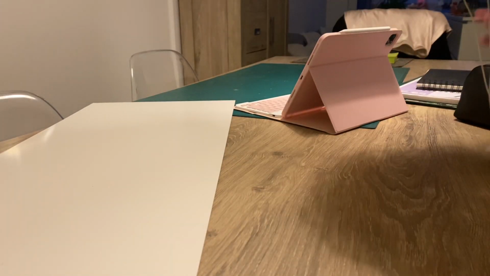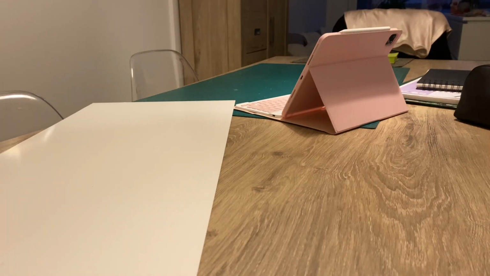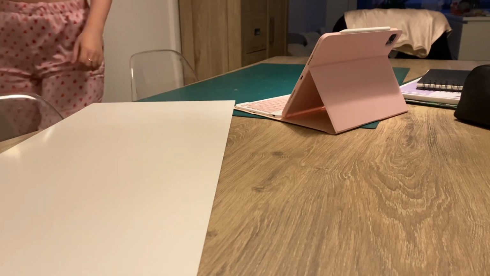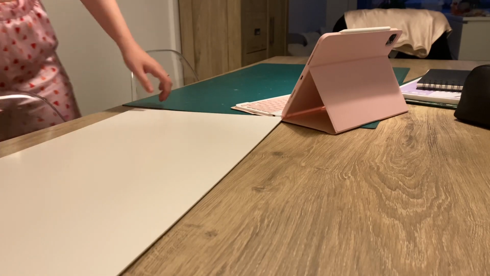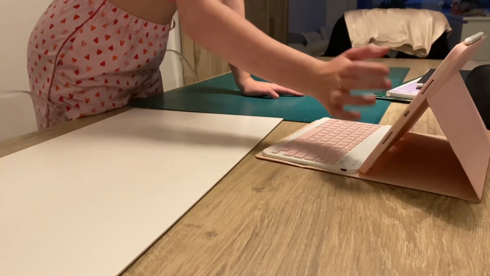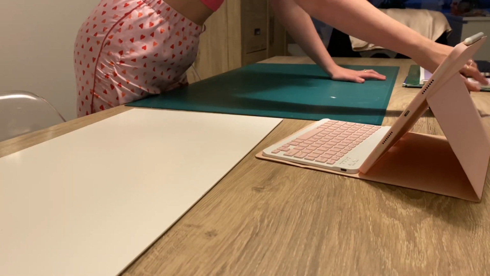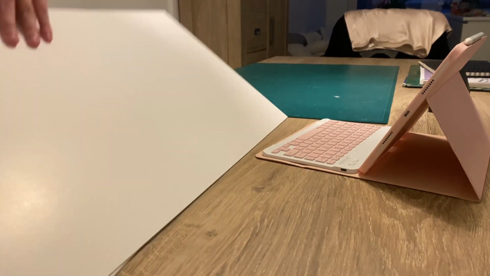So it's currently more in the evening. Before I get started, I always need to clean up my workspace. I don't like it if I have too much stuff on my table, only the essentials, so it won't get too messy. As we all know, it can get messy very quickly, so I like to avoid that.